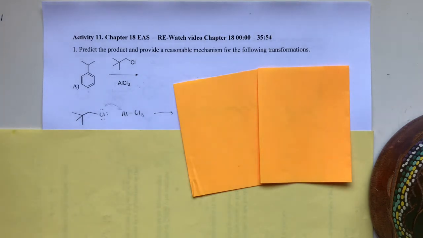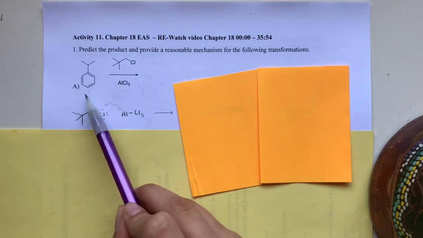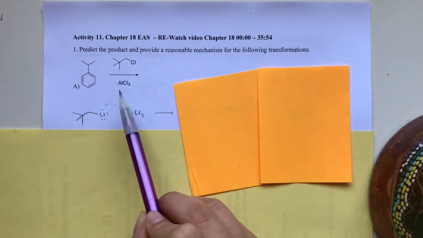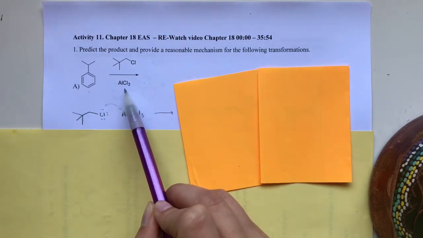Hello everyone, in this video we'll be going over Activity 11, which is a review of Chapter 18, Electrophilic Aromatic Substitution. Number 1, predict the product and provide a reasonable mechanism for the following transformations. In Part A, we have a benzene ring with an isopropyl group undergoing a Friedel-Crafts alkylation reaction.